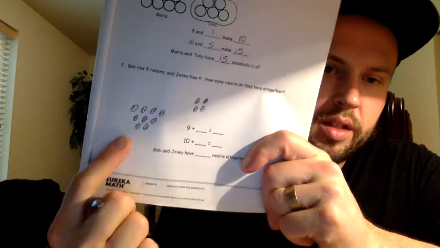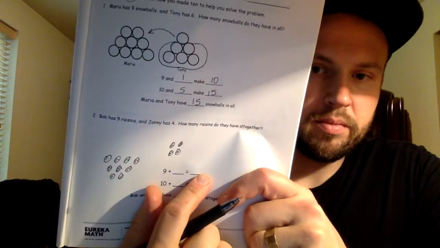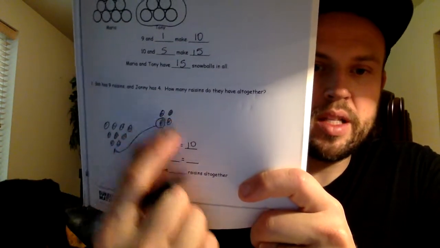The next one says Bob has 9 raisins. Johnny has 4. The first thing you want to do is draw 9 raisins. And this is not a drawing contest. So just do your very best. Here's my 9 raisins. Now over here, Johnny has 4. So here's 9, here's 4. 9 plus what equals 10? 1. So we've got to take 1 from Johnny, give it to Bob. So we'll take this guy, put it over here. So now this is 10. And we're going to write the number sentence out. 9 plus 1 equals 10. Now, 3 left over. 10 plus 3 is how much? 13. Bob and Johnny have 13 raisins altogether.